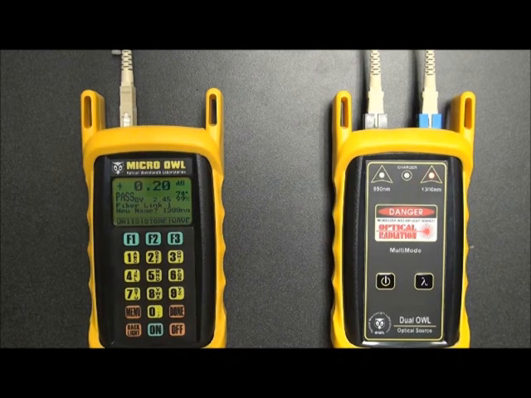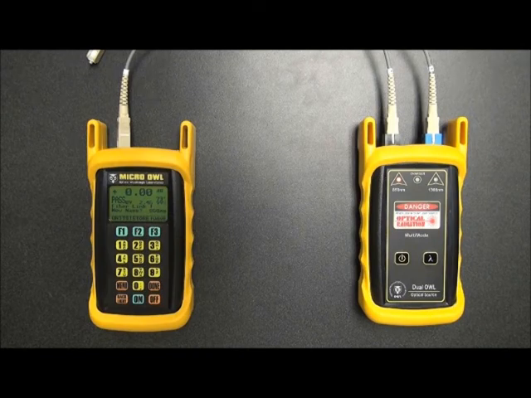So once we've verified that we've zeroed our equipment, now it's time to take readings. Now that we've entered our link information and zeroed our equipment, it's time to take readings. To do that, we need to take the light source to one end of the link and the power meter to another end of the link.